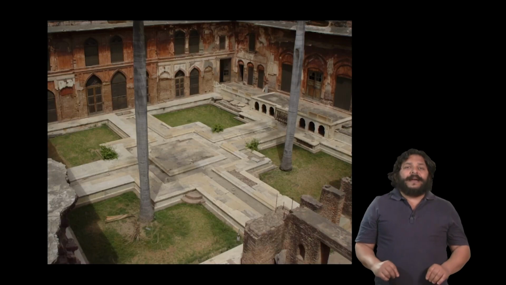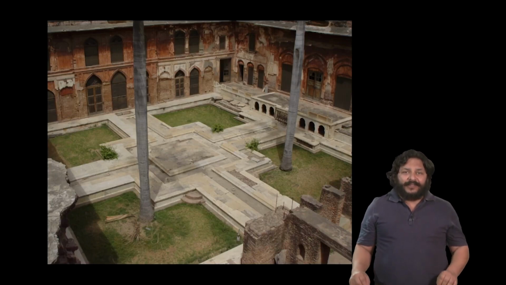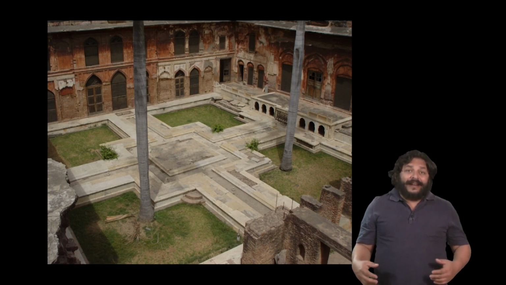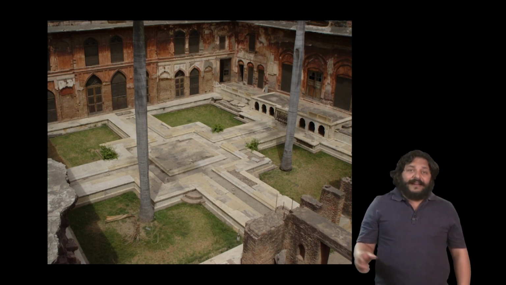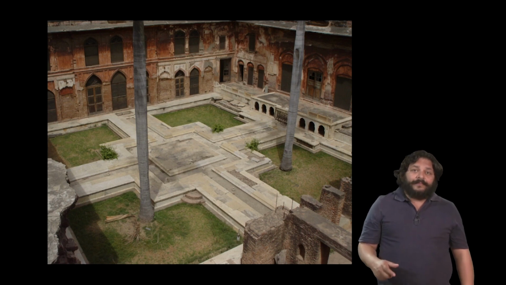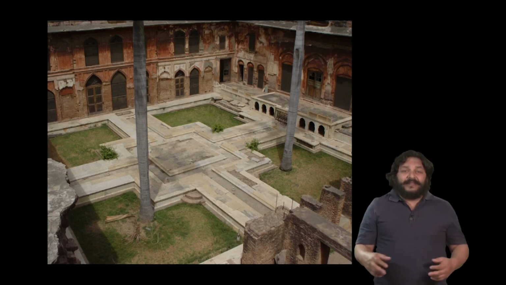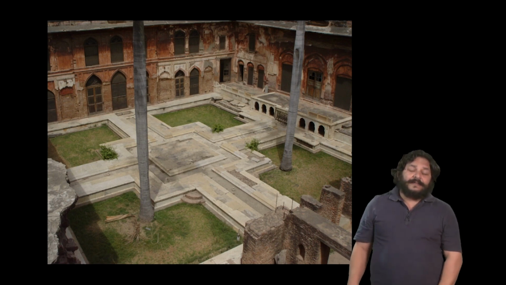But what binds palaces and residential buildings all across India is the use of courtyards. Unlike European buildings, which were enclosed against a hostile climate, Indian buildings, like buildings around the Mediterranean, relied on courtyards to bring in light and air. The kind of ventilation that courtyards allowed also ensured a certain kind of privacy and intimacy in a lot of domestic spaces.